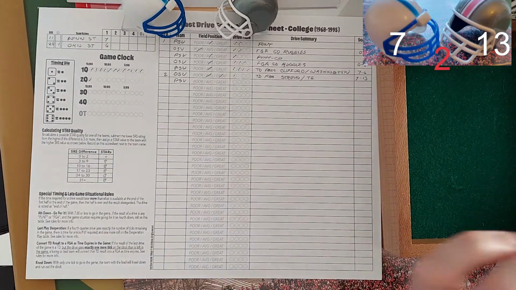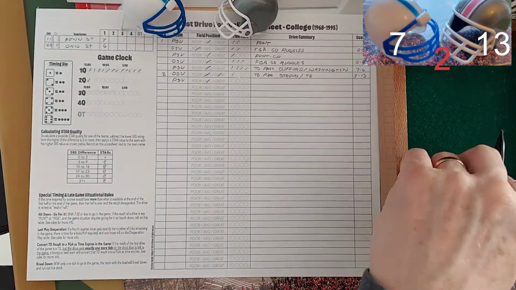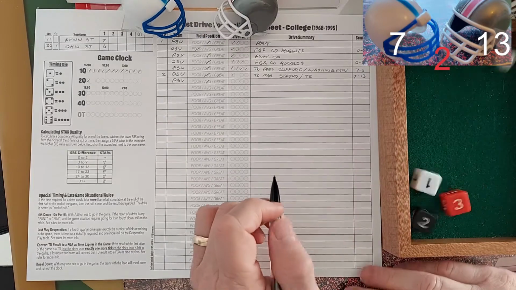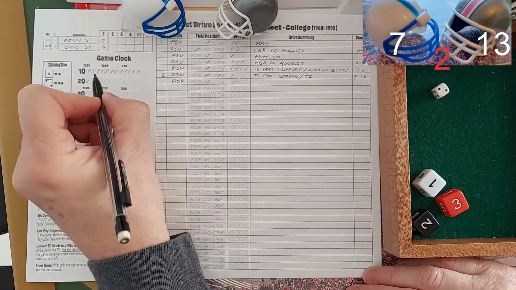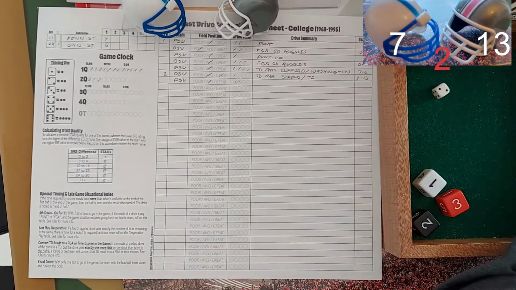Here's the kick to Penn State. Average field position. And the Nittany Lions drive. 2 clicks. 1, 2, 3.